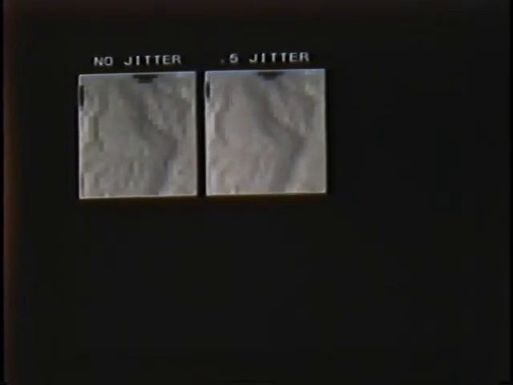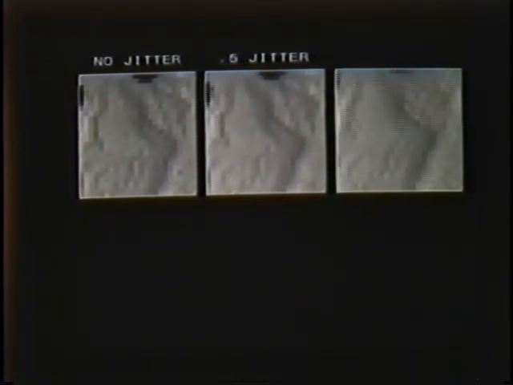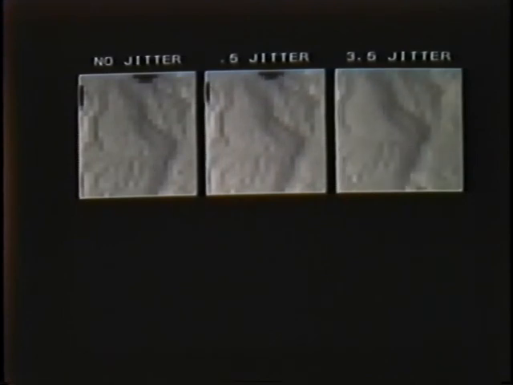It is still possible to see the target. Finally, we again see the same sequence, but this time with a large amount of jitter, up to 3.5 pixels per frame. Notice now that it's difficult to tell whether the target is still there or not. It's there, but the changes in the background make it almost impossible to see. As we will now see, conventional target detection methods will completely miss this target because of the large jitter.